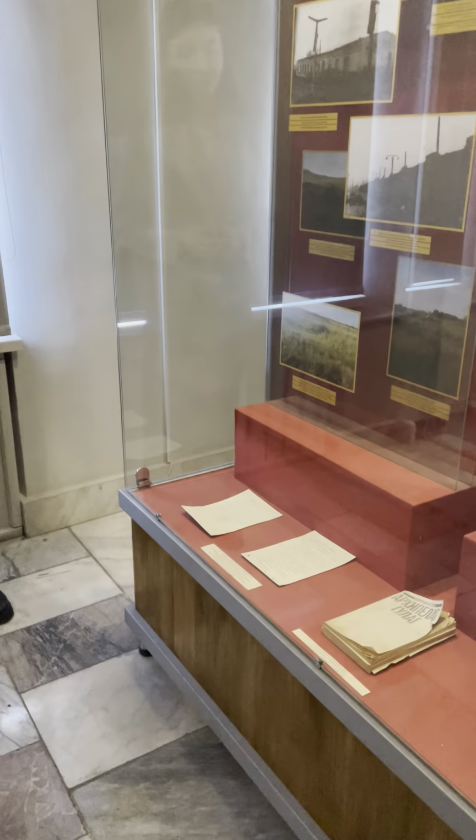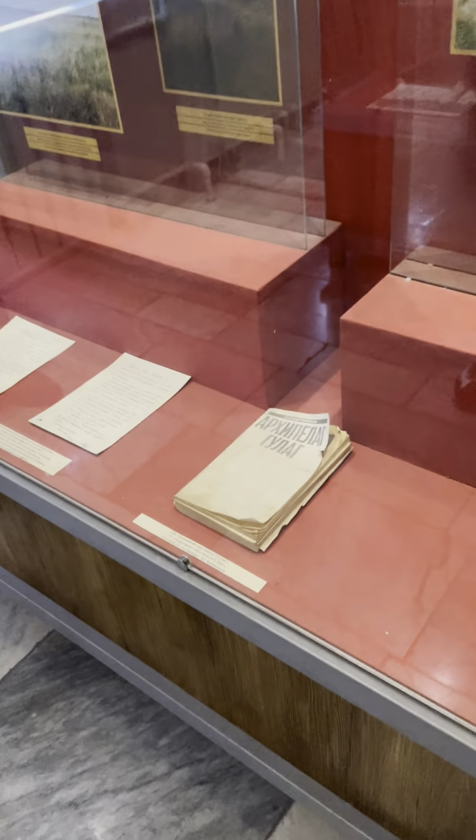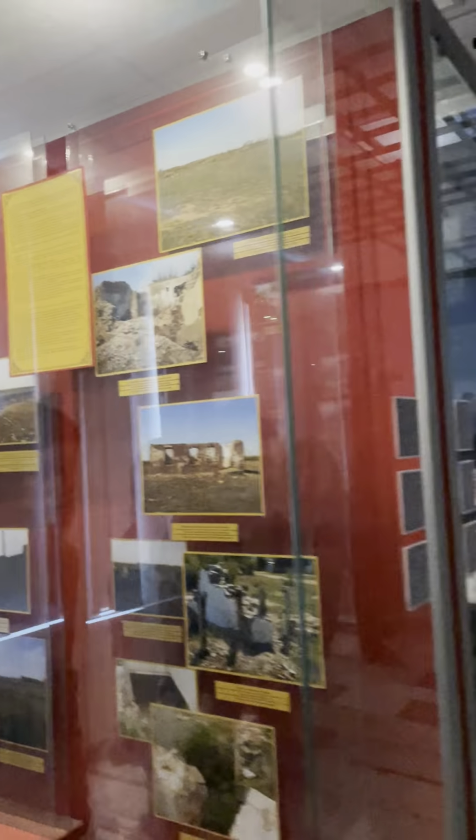And Solzhenitsyn's book, Archipelago Gulag, nominated for the Nobel Prize, is about the Gulag, about the whole system of labor camps. And Shamkhanov's book Karlak is about Karlak. This is Solzhenitsyn, yes. And the next showcase.